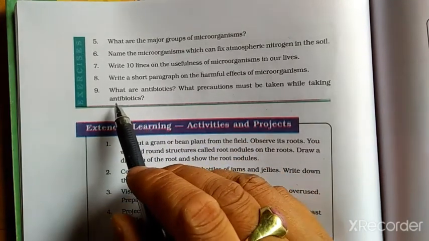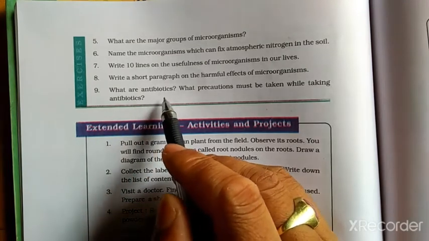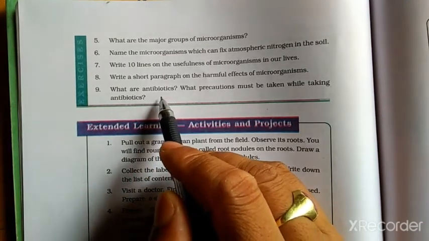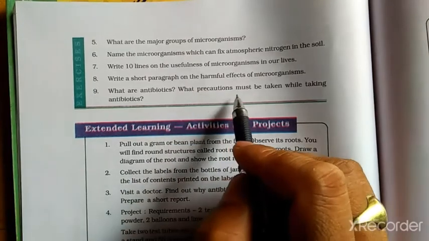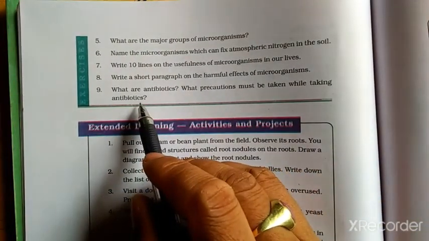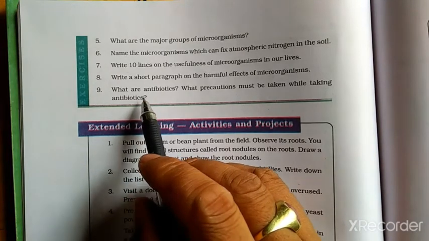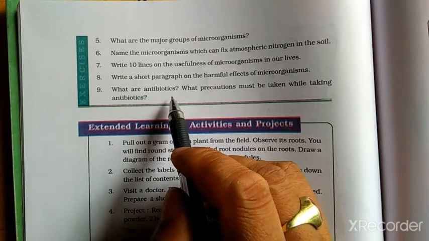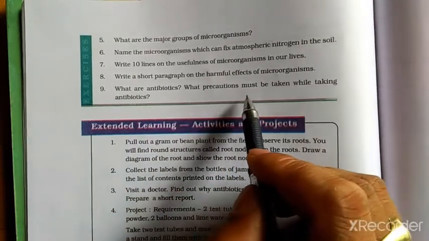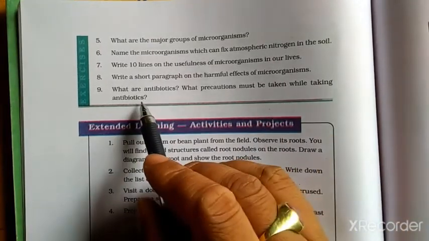Next, question number 9. What are antibiotics? What precautions must be taken while taking antibiotics? Let's see. What are antibiotics? What precautions must be taken while taking antibiotics?